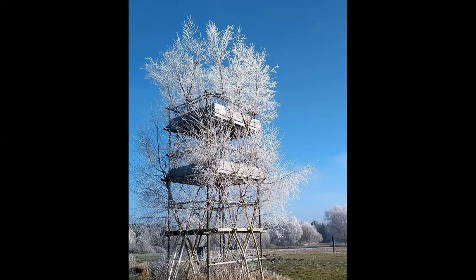Sou Fujimoto, for example, talks about primitive futures. Well, in a way, what we look at here is some kind of primitive future. And there are other architects who explore this theme.